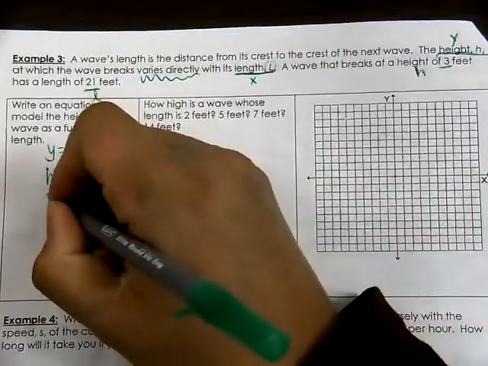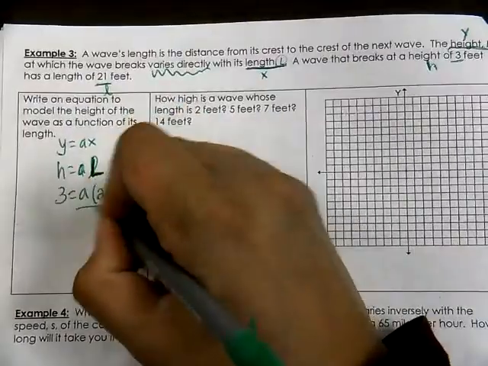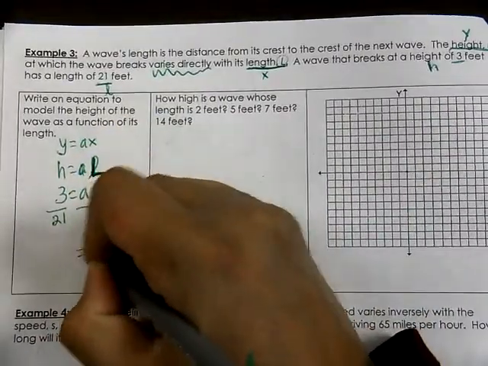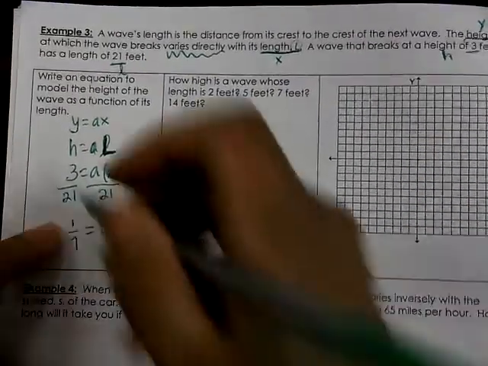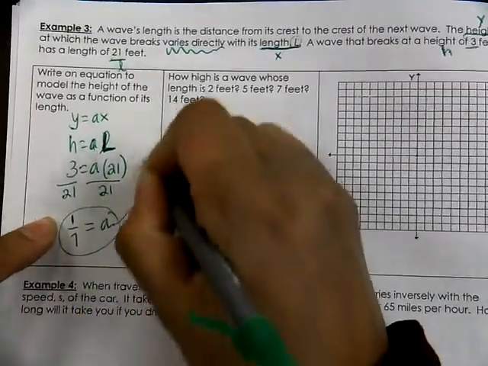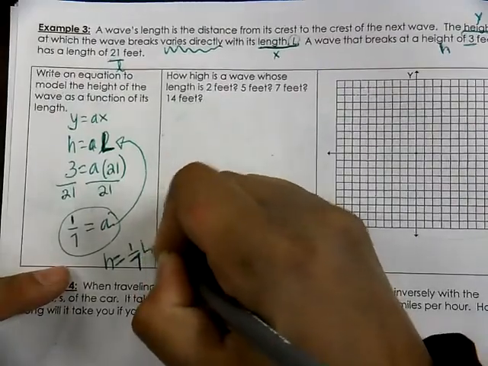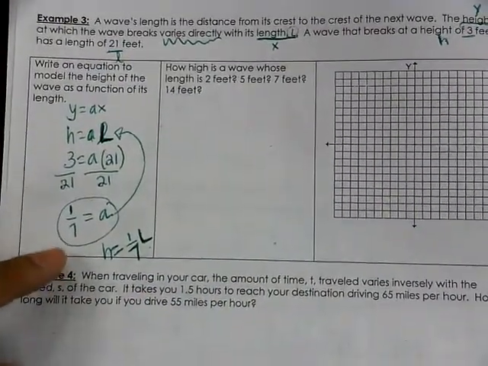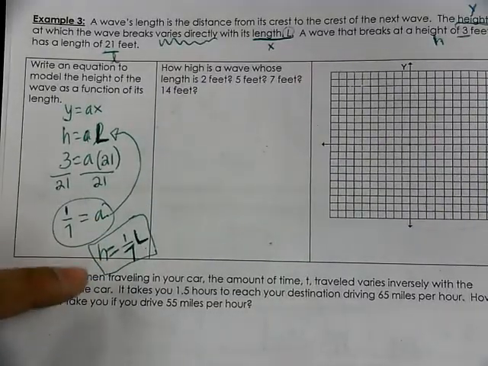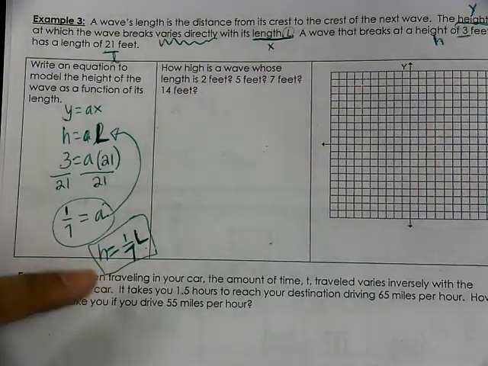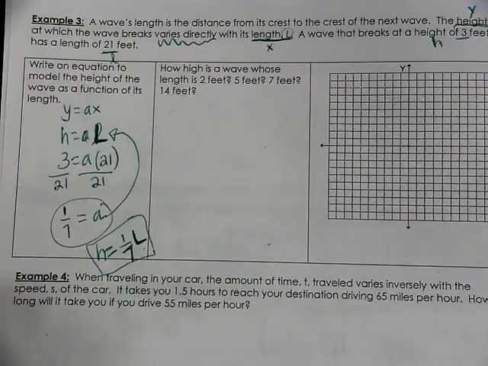All right, so let's substitute numbers in. Height was 3 feet, and length was 21 feet. All right, and then we find a by dividing by 21. You can write it either as a fraction or a decimal. It's 1/7 as a fraction. Not sure what it is as a decimal, but you can type it in. And plug it back in. Make sure it goes into the equation with the h and the L. So h equals 1/7 L, or times L. So at this point, this is your equation for the first part. And 1/7, just because it's a fraction like that doesn't matter. It's still going to be considered a direct variation equation. It's not inverse just because you see a fraction, because L is not in the denominator.